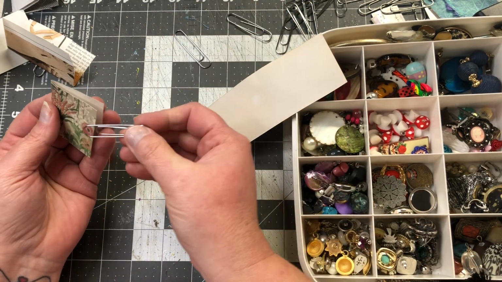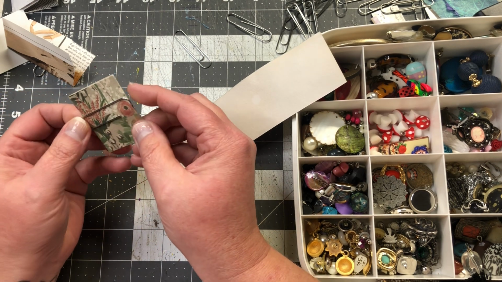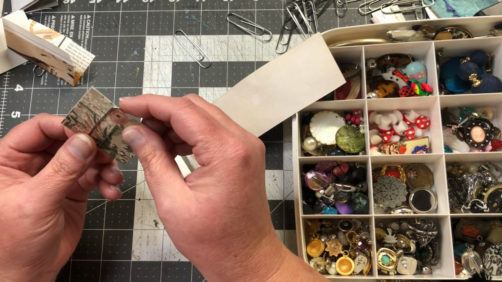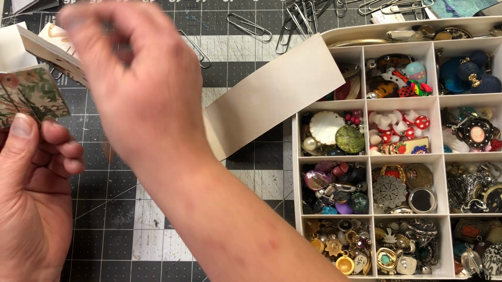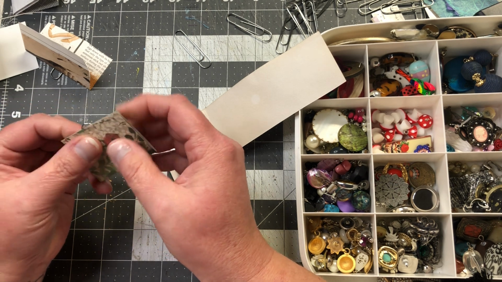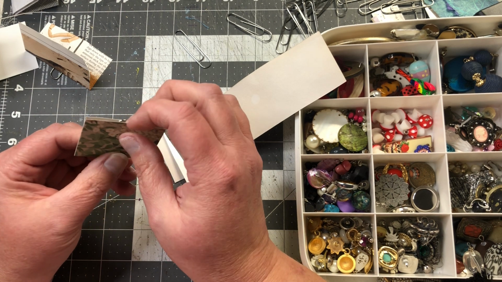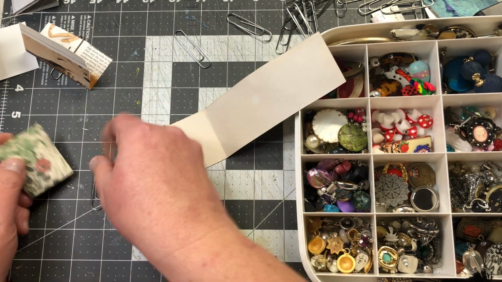So if we have this little guy, we tuck him in here. See on that, I don't really have on this size. I don't really have much of a doohickey, which is okay.